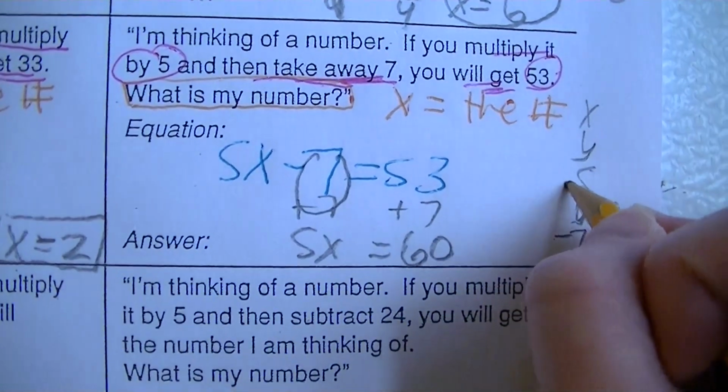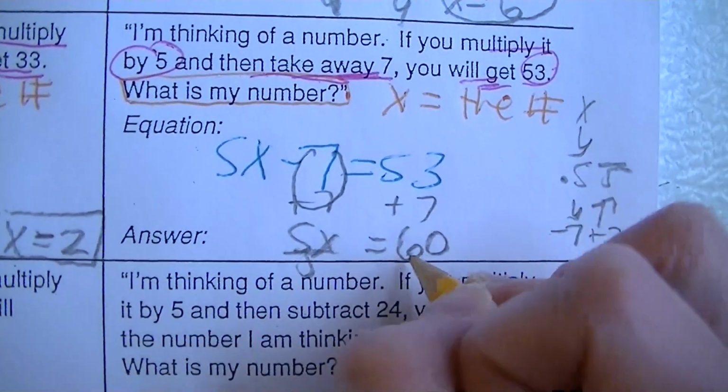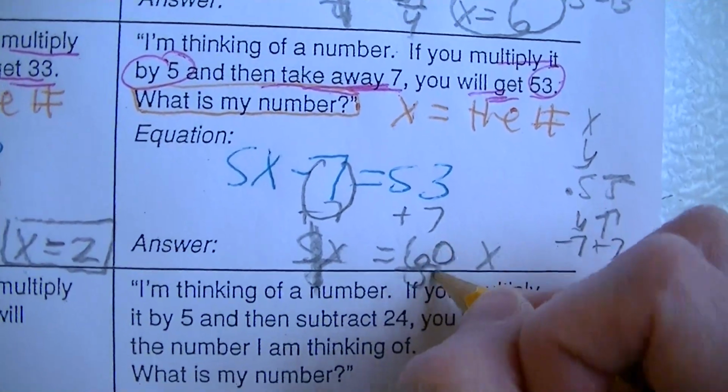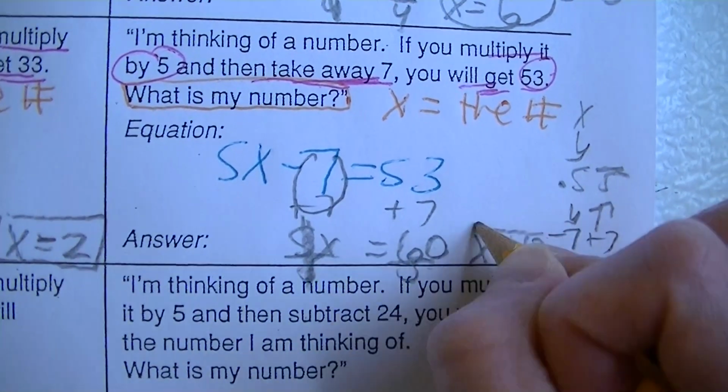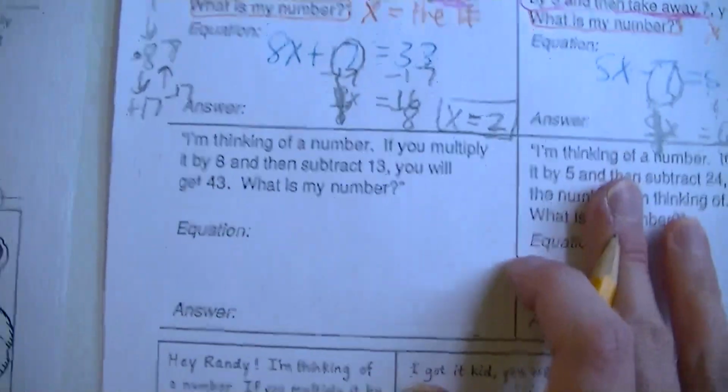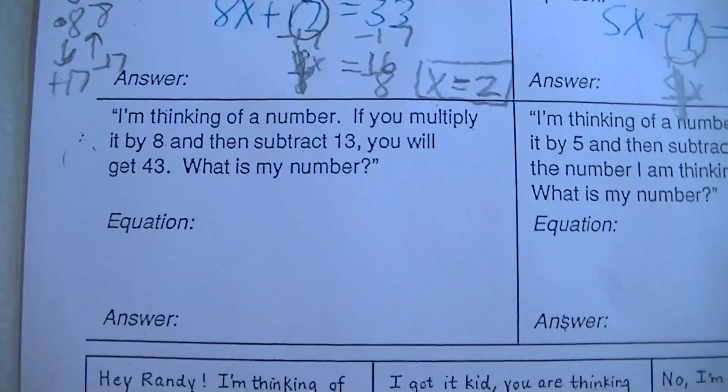Inverse operation of timesing by 5 is to divide by 5. Divide both sides by 5. 5 divided by 5 is 1. 1 times x is x. 60 divided by 5 is 12. So the answer they're thinking about is 12.